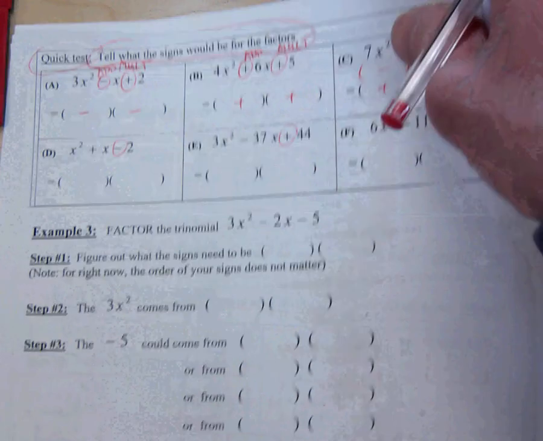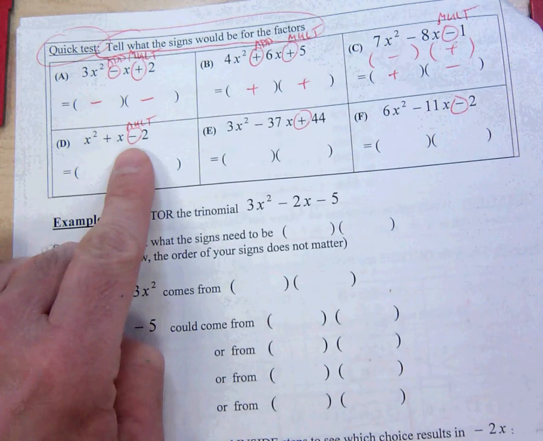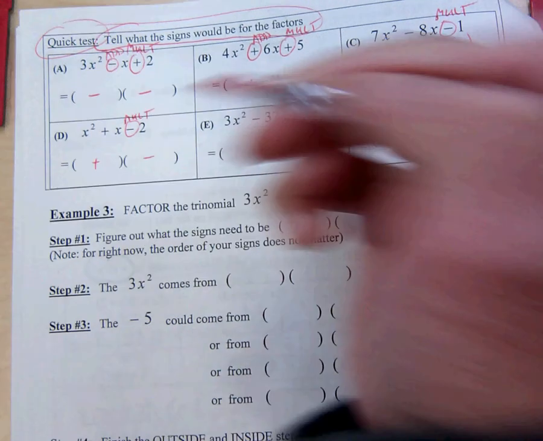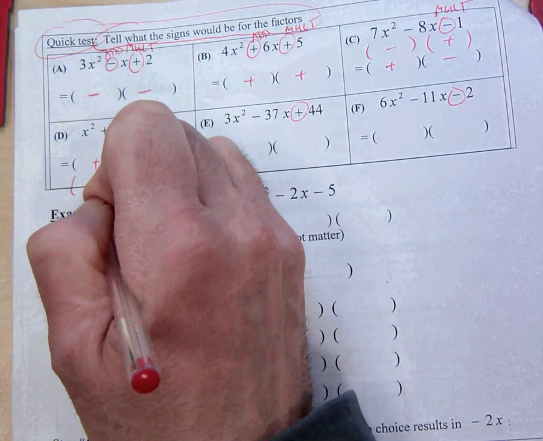What's the only way two numbers can multiply to a negative? A plus and a minus. And again, I don't know which one goes where, so it's either that or it's that. One or the other. Yes? Okay, so get this one.